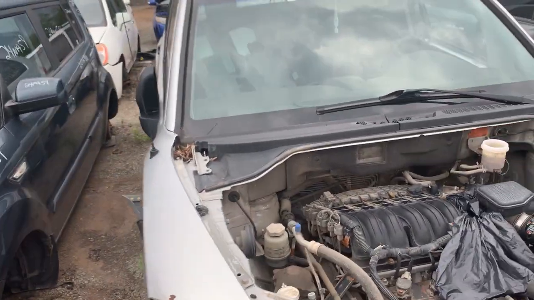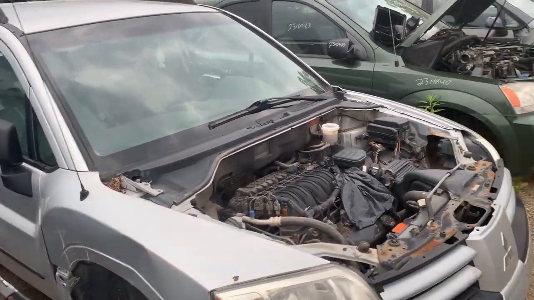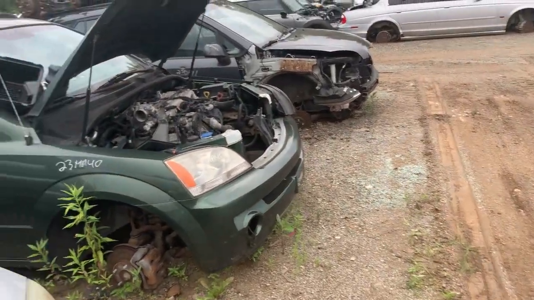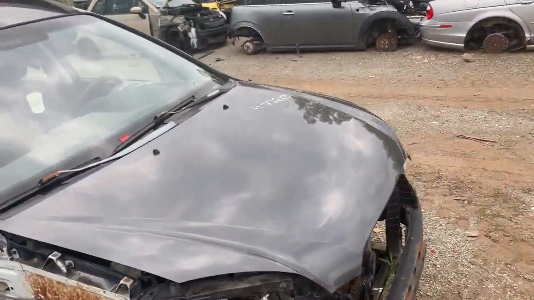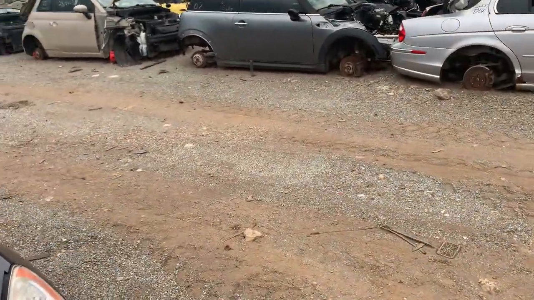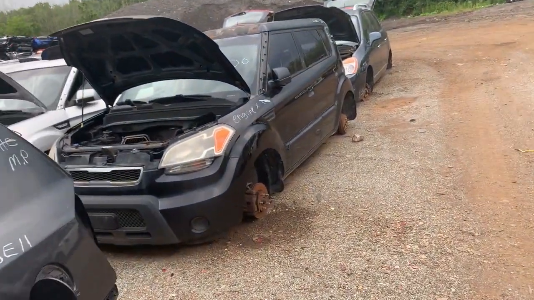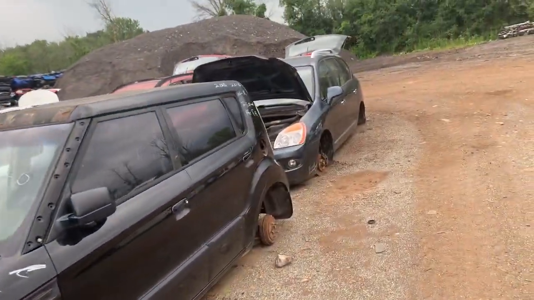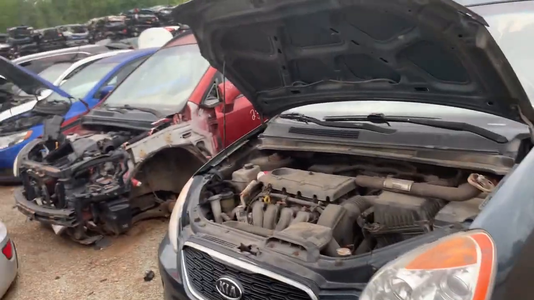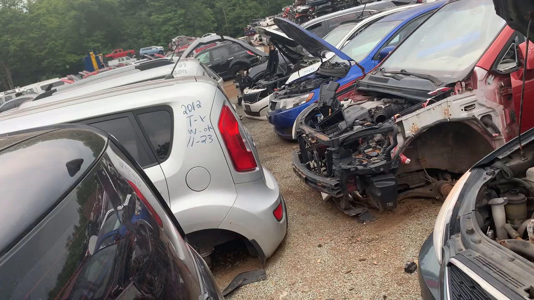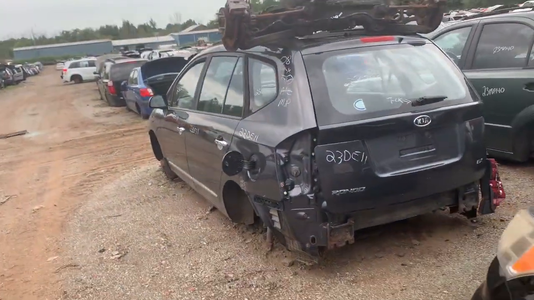But definitely I'm gonna look for this Endeavor. Might be the same part number. I checked online, it says Lancer, only Lancer. No Mitsubishi. Just keep going.